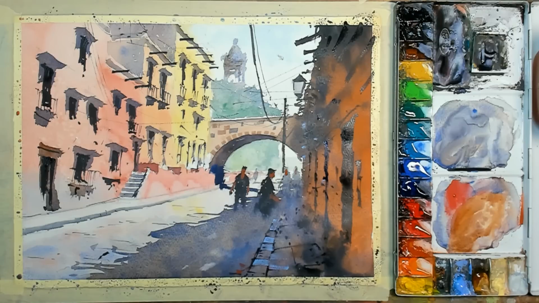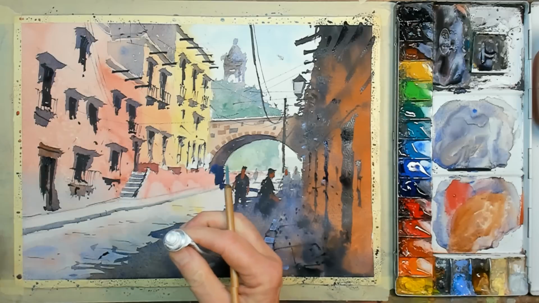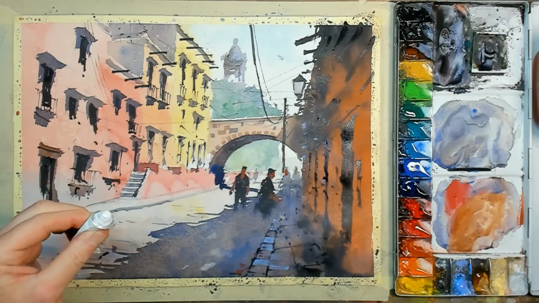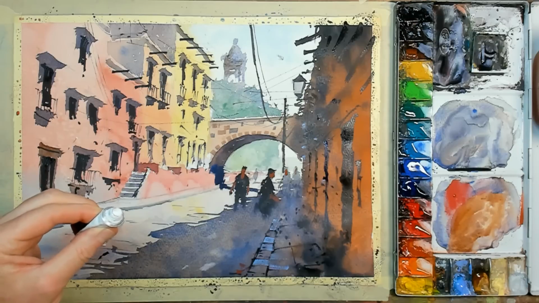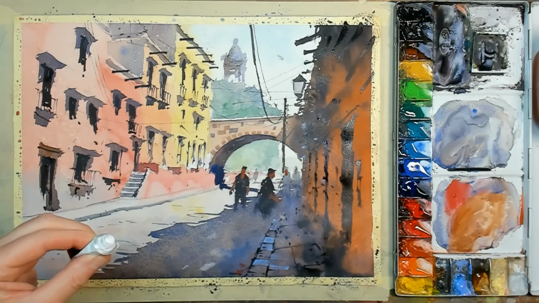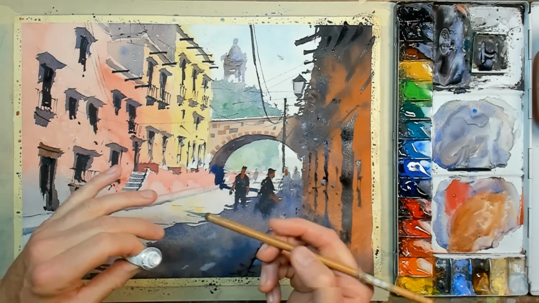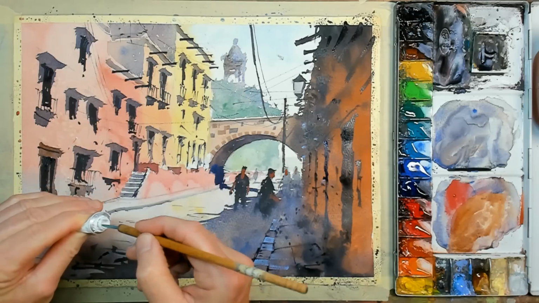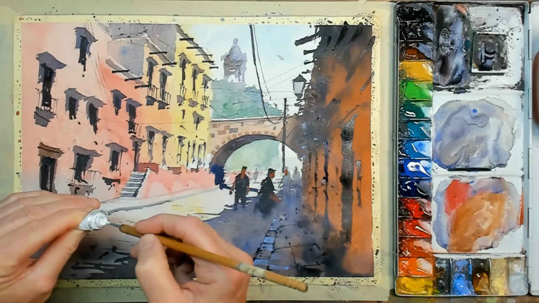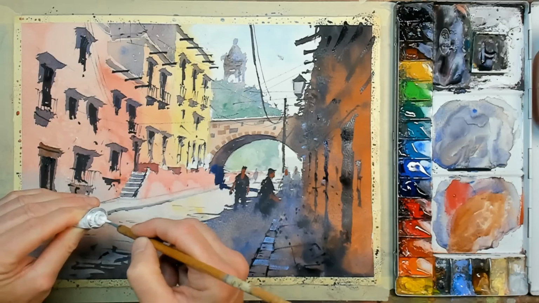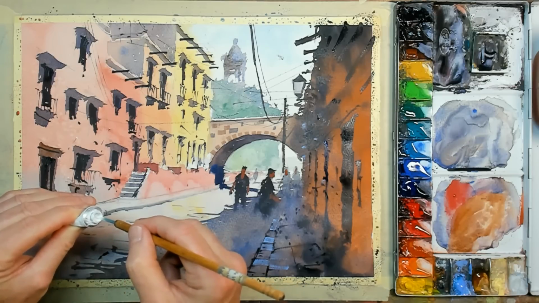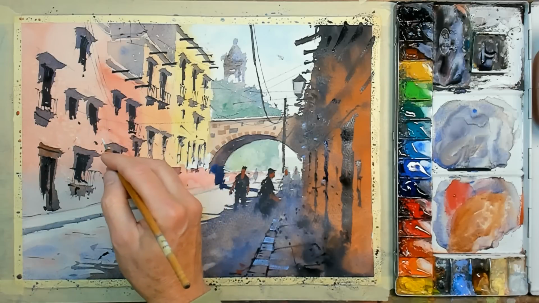I should actually just get some fresh. I've got some white gouache there, but it's a bit dirty. Let's just get some fresh stuff from the tube. So make sure my brush is as clean as I can. Actually, still. So dab brush, not too thick, not too thin, just somewhere in the middle.